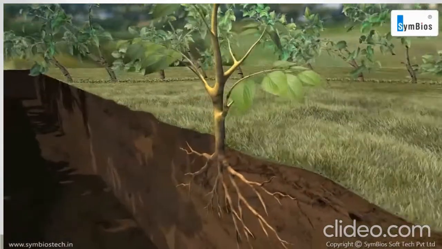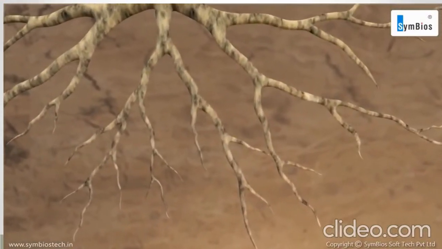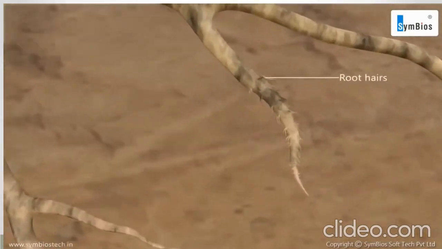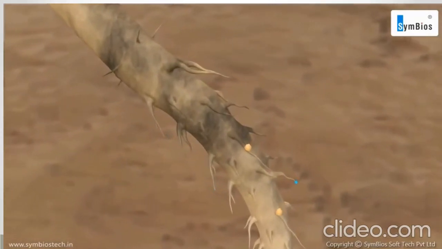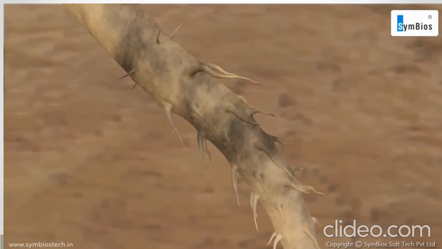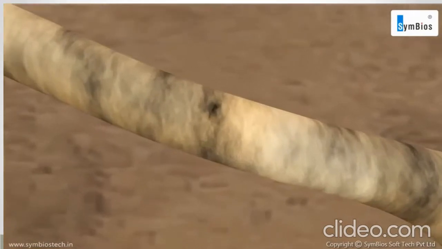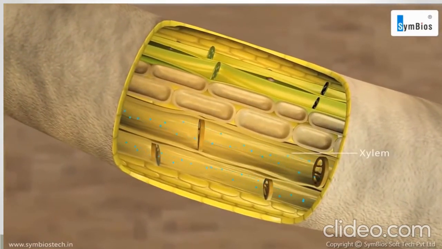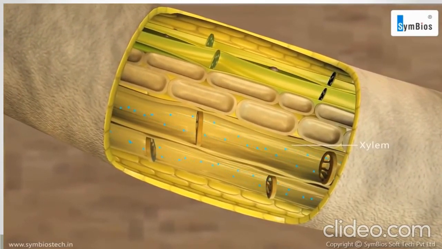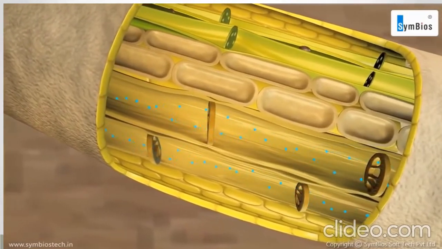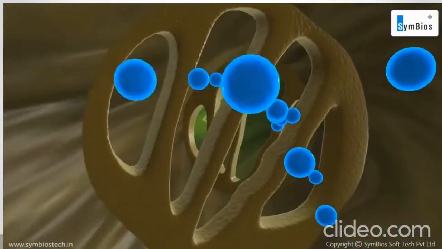All plants need water. Plant roots absorb water and minerals from the soil. Water absorption is mainly carried out by root hairs. These narrow-walled hairs greatly increase the area over which water absorption can take place. Water and minerals. Xylem vessels are long, narrow, hollow tubes containing no living material. The xylem transports water and soluble mineral nutrients from the roots to other parts of a plant.